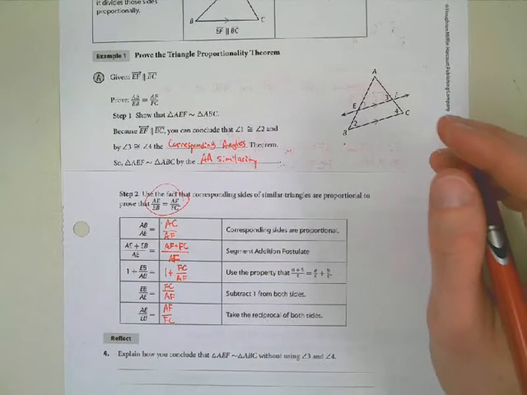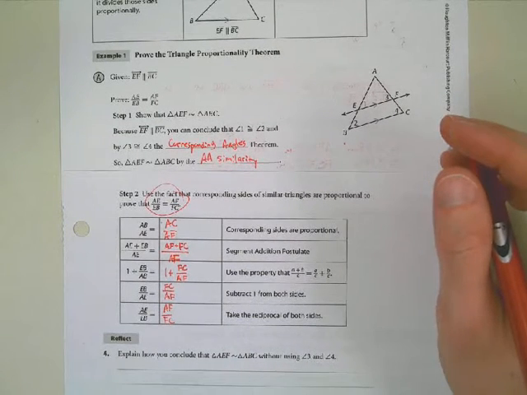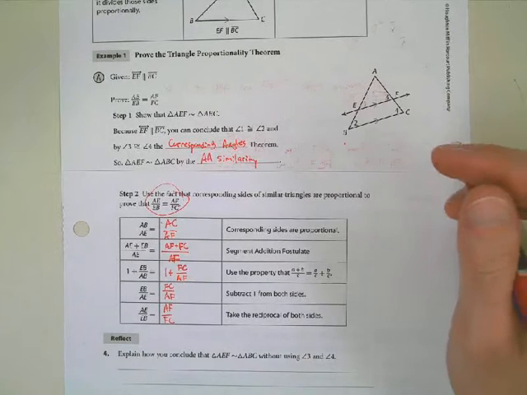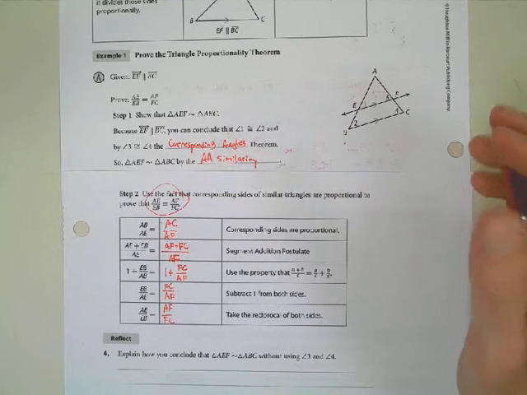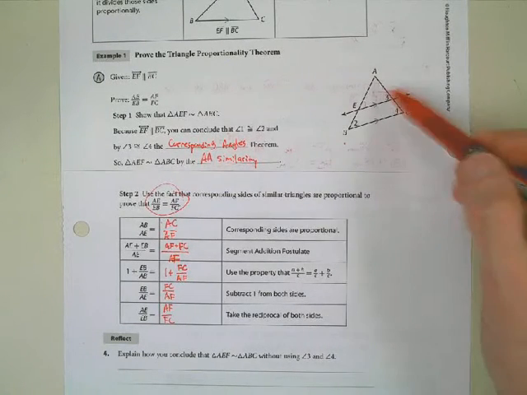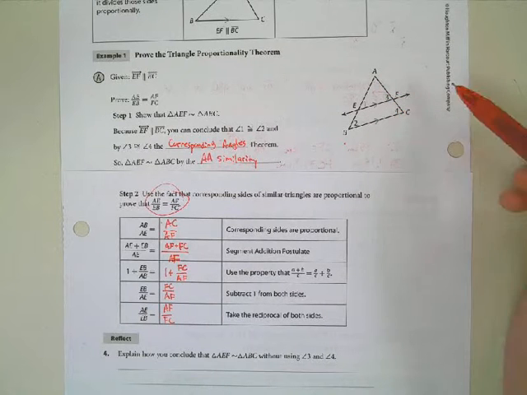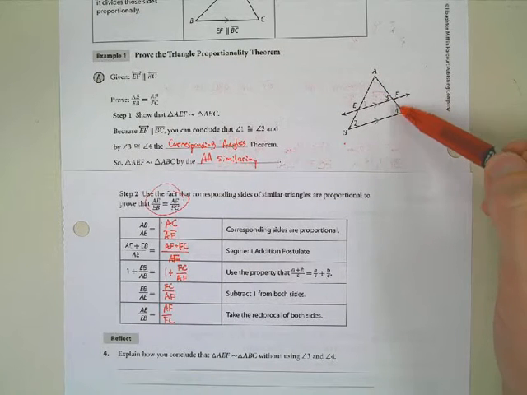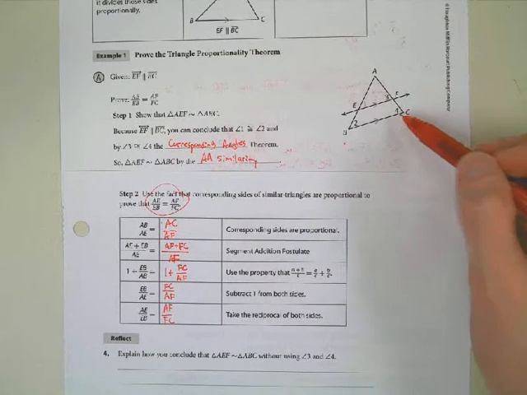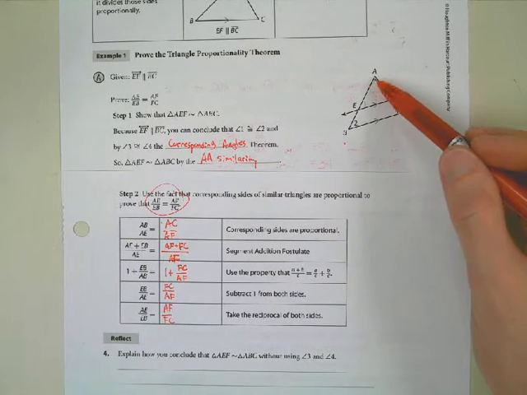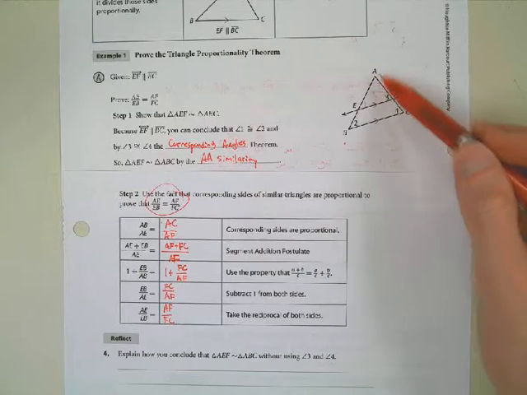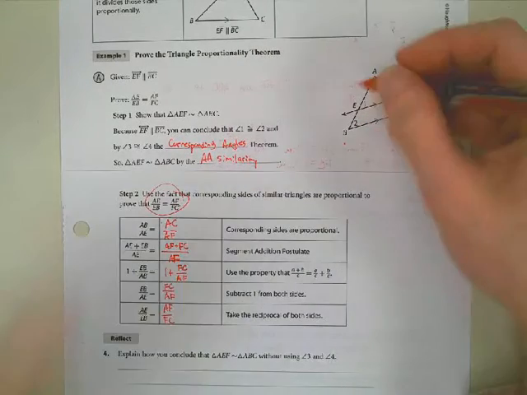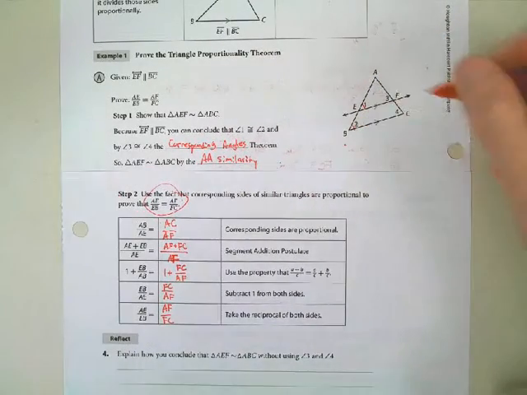So number 4 here, it says reflect, explain how we could conclude that triangle AEF is similar to triangle ABC without using angles 3 and 4. So how could we show that triangle AEF is similar to triangle ABC? We'll still keep 1 and 2 being congruent. How can we show them similar without using angles 3 and 4, though? What can we say here?